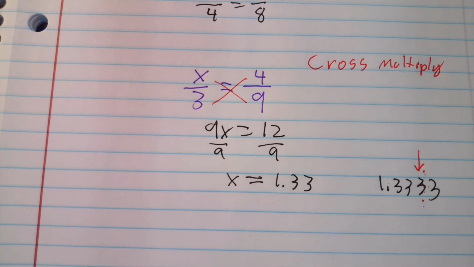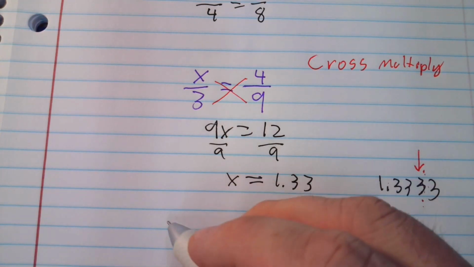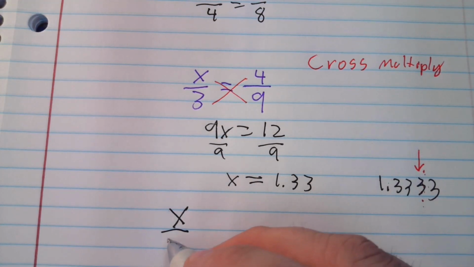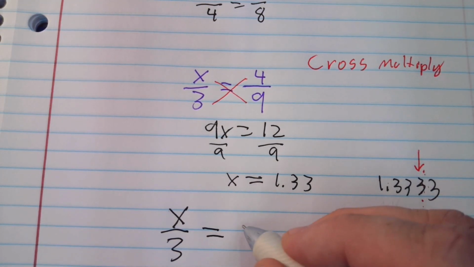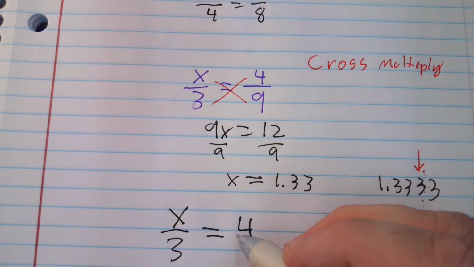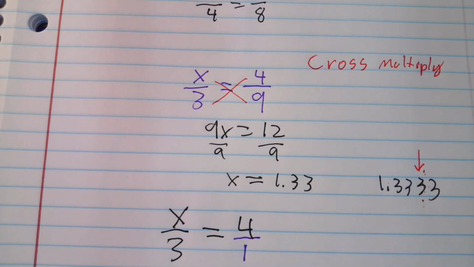Okay, let's look at another problem. And this problem might be one you just faced. Am I allowed to turn this into a proportion? Could I just do this? Could I put this 4 over 1? Is that allowed? Can I cross multiply this now?